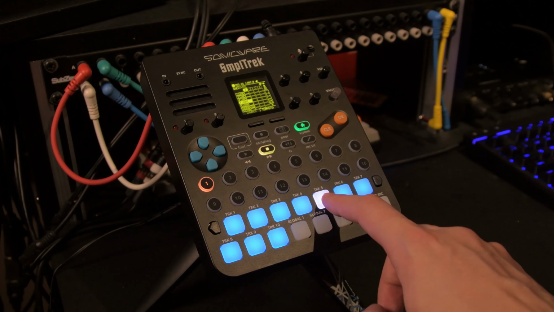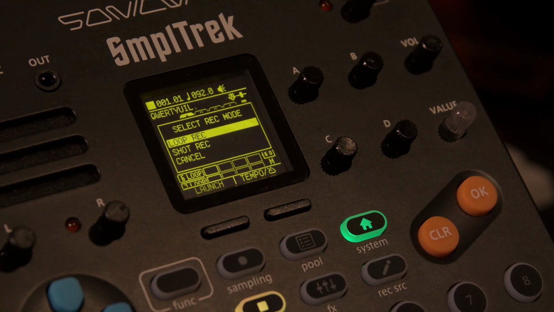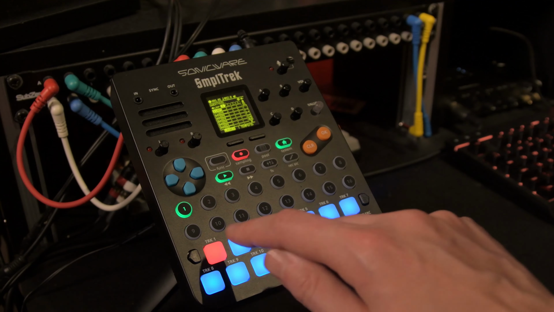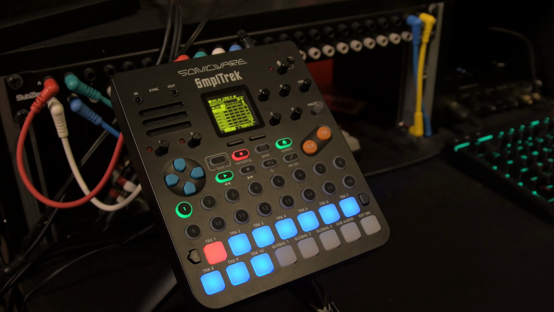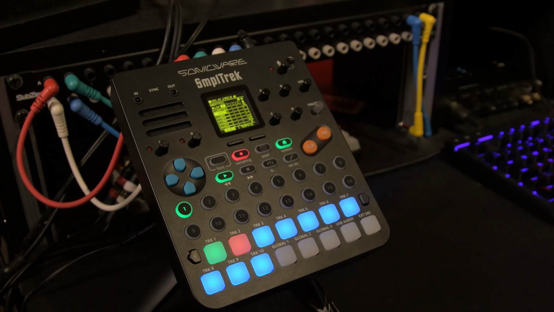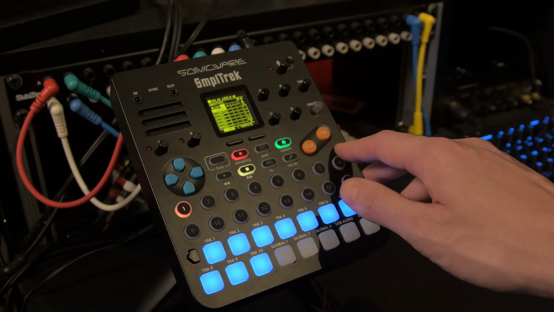So now we can select our different tracks with the pads down here, and we're going to enter loop recording. As soon as we're ready, we can just hit one of the pads and it will start recording our first loop. Press the next one, it will record that one, and you can override it by pressing the same one. So what do you say? Let's give it a whirl.